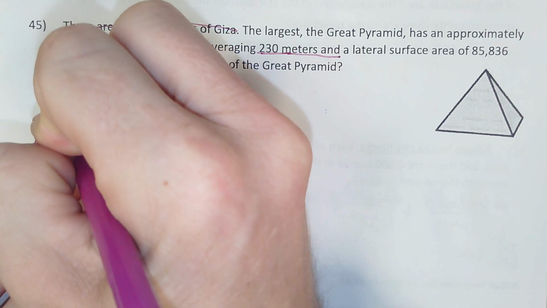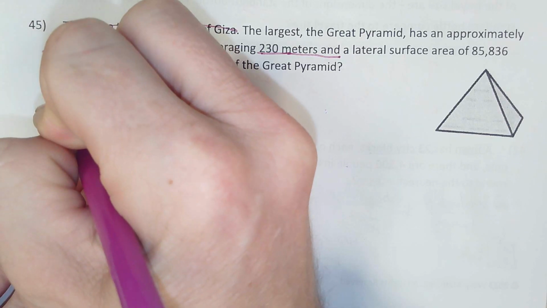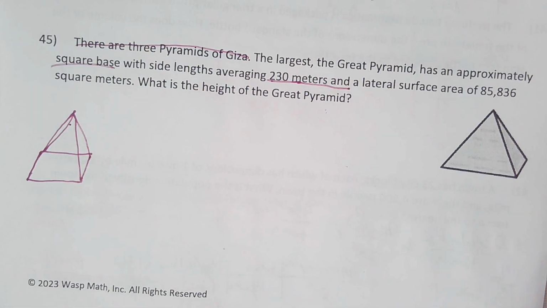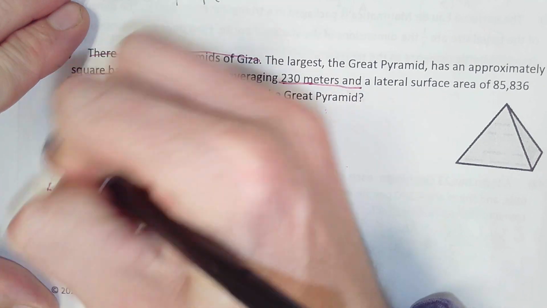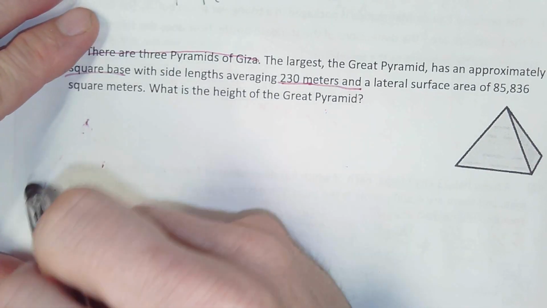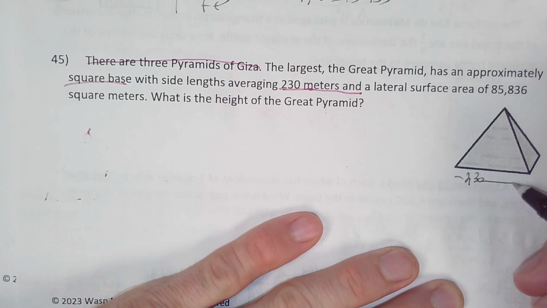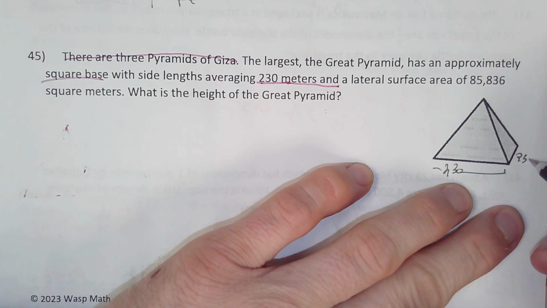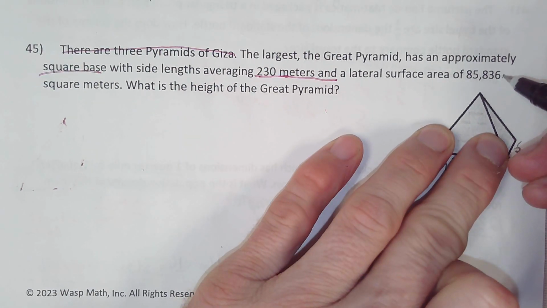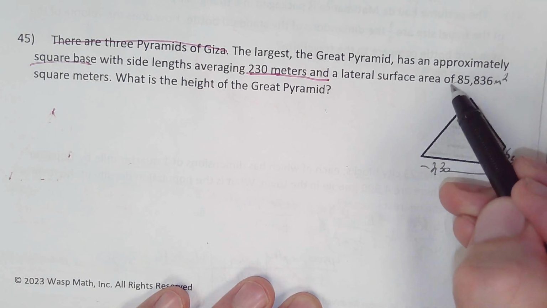And it would look something, man, why can't I draw pyramids good? Look something like that. Oh, they already got one for me. Look at that. I don't know why I didn't see that. All right. And the lengths are averaging 230 meters each. 230 this way, and then 230 this way. The lateral surface area of this is this many square meters. That means the total surface area, not the base, is this much.